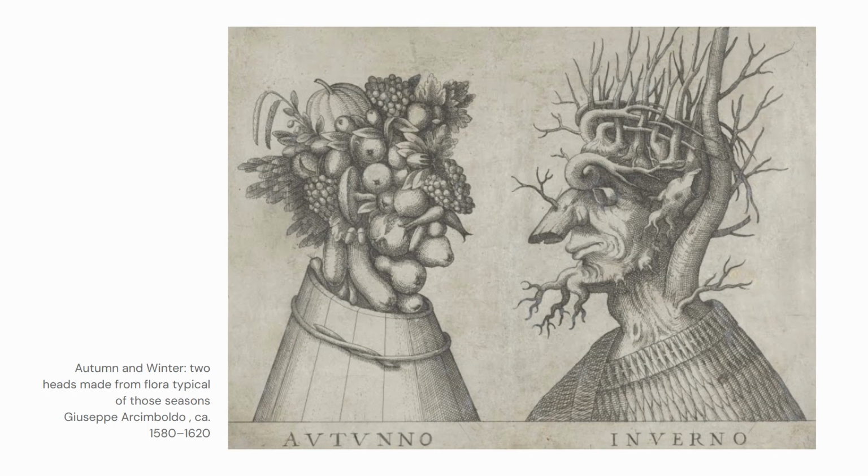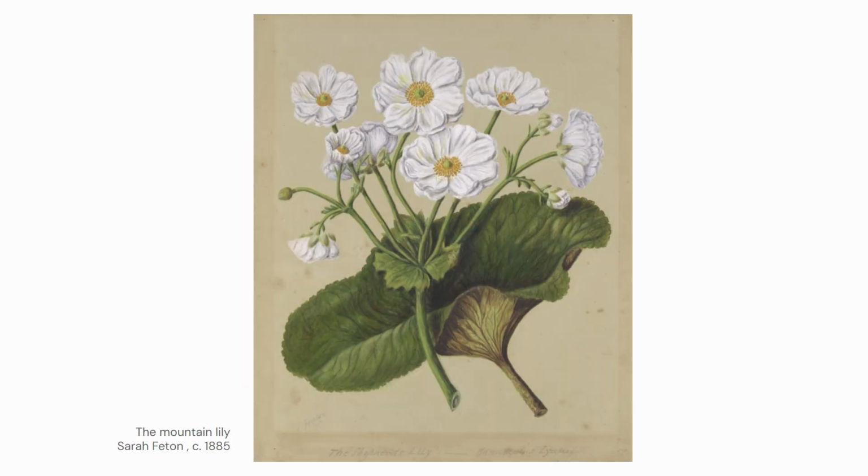In terms of references, I brought three different references. The first one is an Arcimboldo drawing. As you can see, he also represents the faces with fruits and roots of trees. Then I brought a botanical illustration by Sarah Fenton. I thought that botanical illustration would make sense here because the flowers are also represented in great detail. So if you want to, for example, add this type of illustration as a reference for a drawing, this is a good idea. And then I brought a different type of reference.